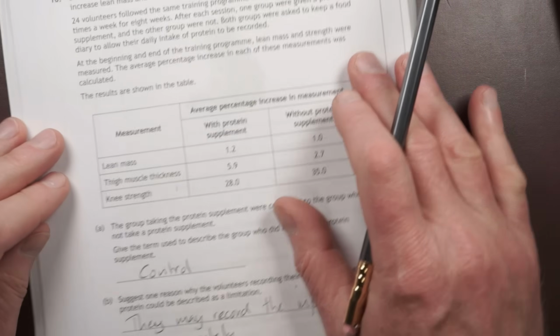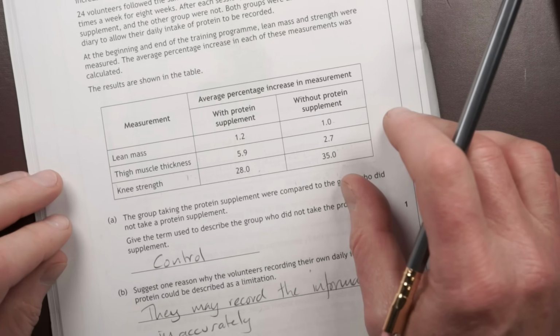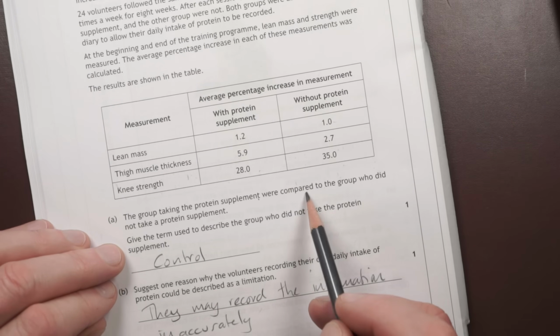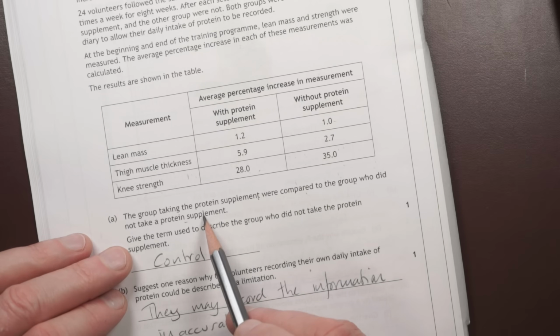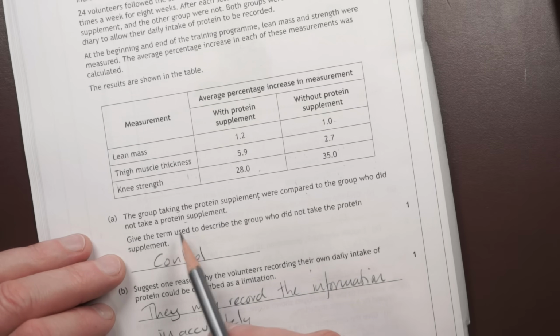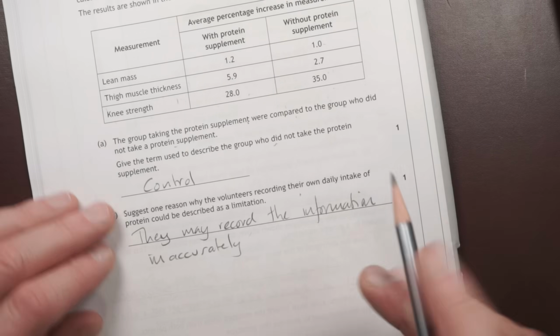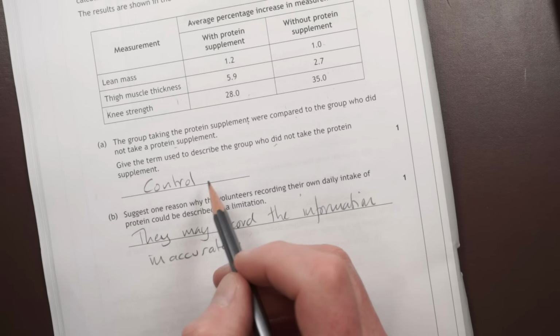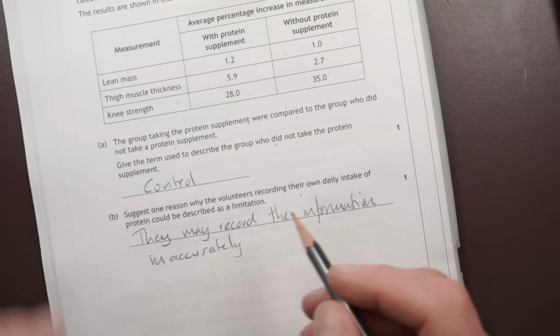We've got this rather complicated table, and this is a tricky old question, I think. The group taking the protein supplement were compared to the group who did not take the protein supplement. Give the term used to describe the group who did not take the protein supplement. We call them the control. They're the people we basically did nothing to, and we use them as our baseline, so that's our control.